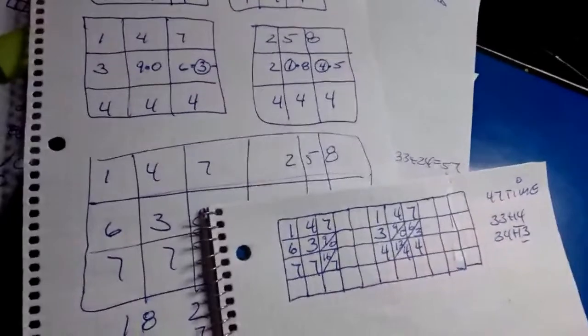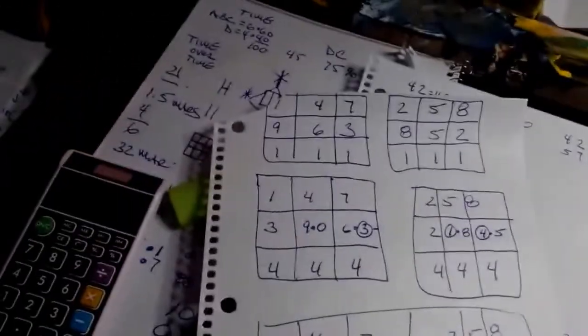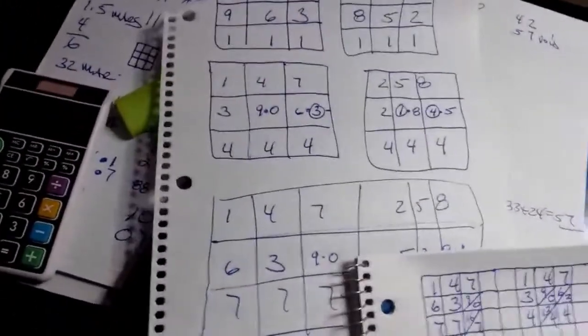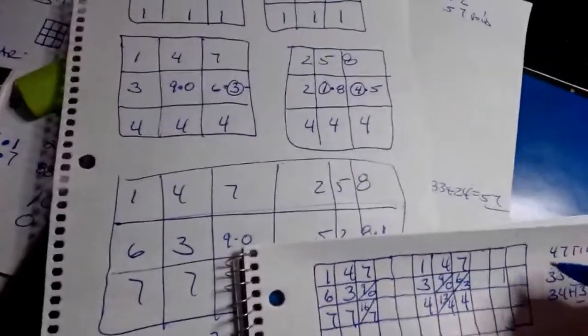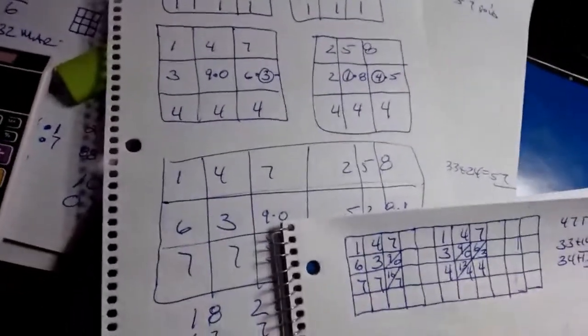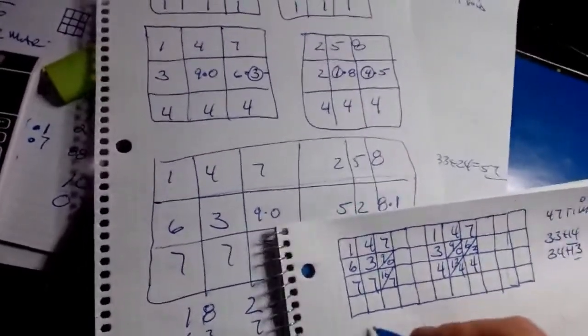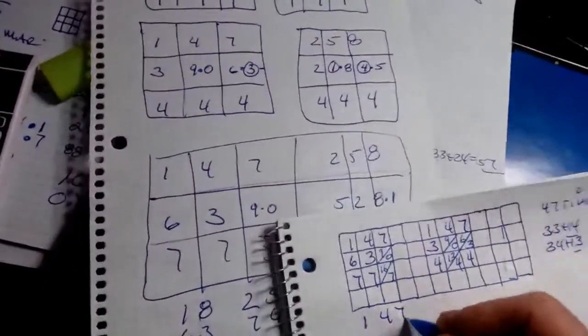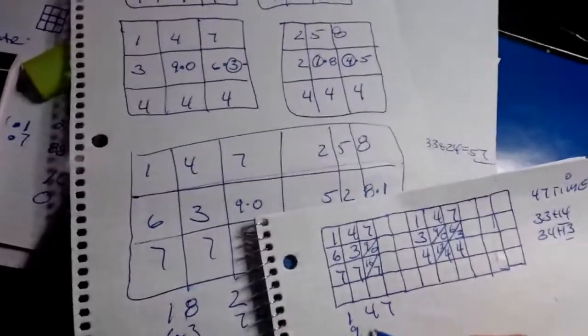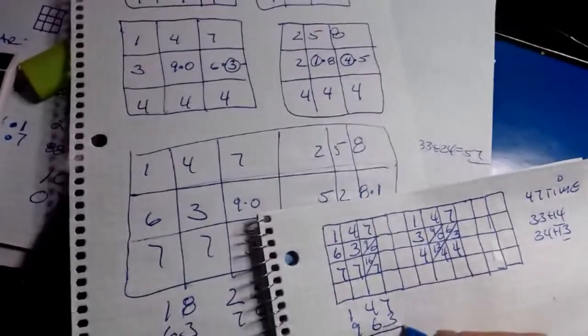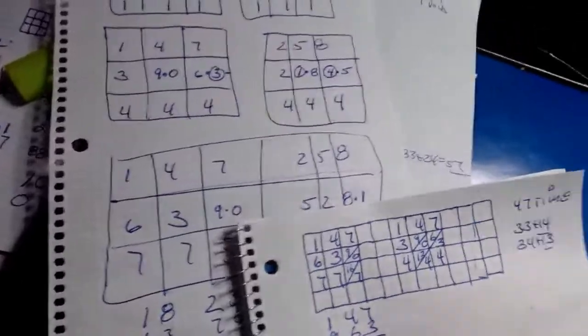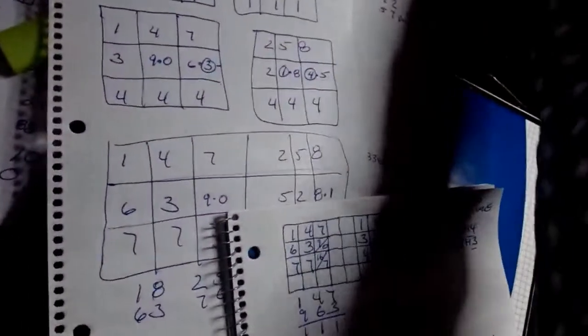I don't really like the texture of this paper. I'd rather show you on here. And then we're going to go to the last part of 147. Anyways, the last part of 147 is we're going to make it equal to 10. So 1, 1, 1. And we run our cycles 1, 4, and 7.